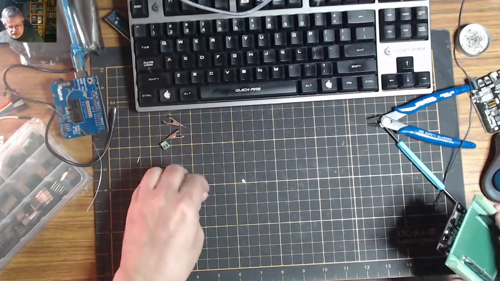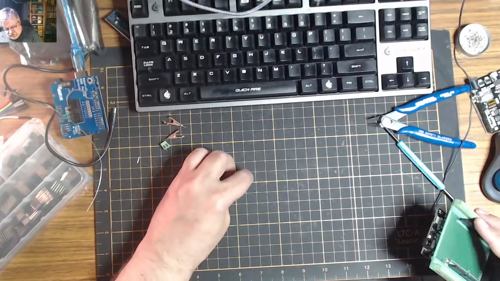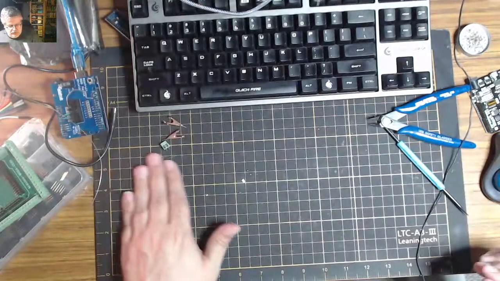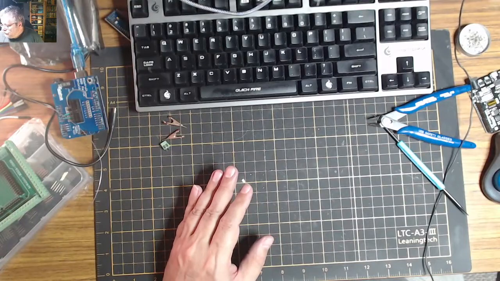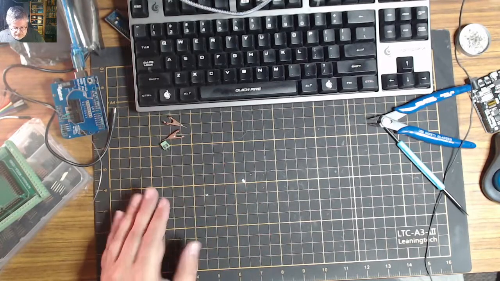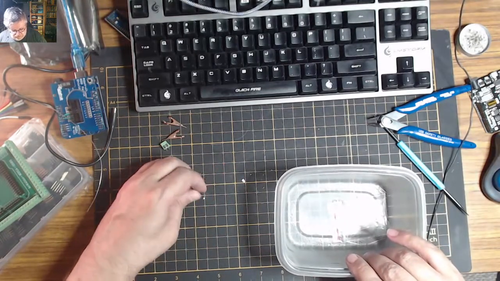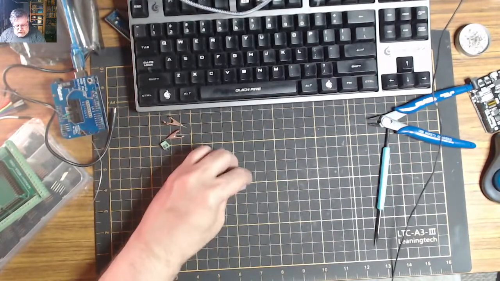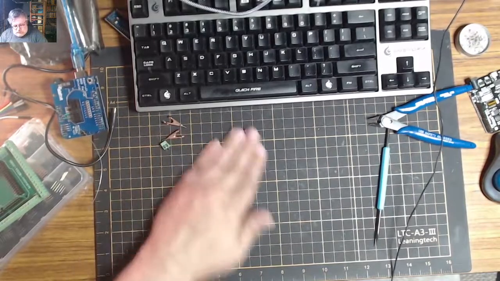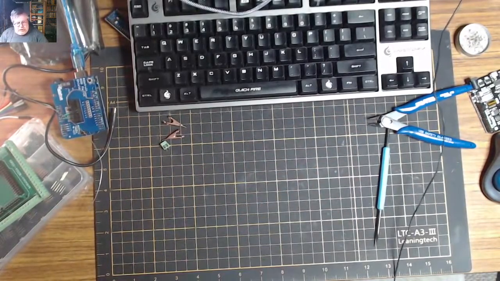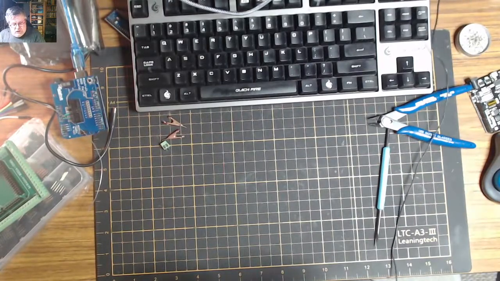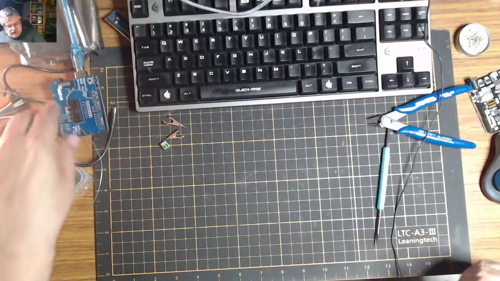Yeah, you know, so it's knocking the solder off the boards. This mat is kind of melt proof. We get our little trash can here. And there we go. So that's one built.